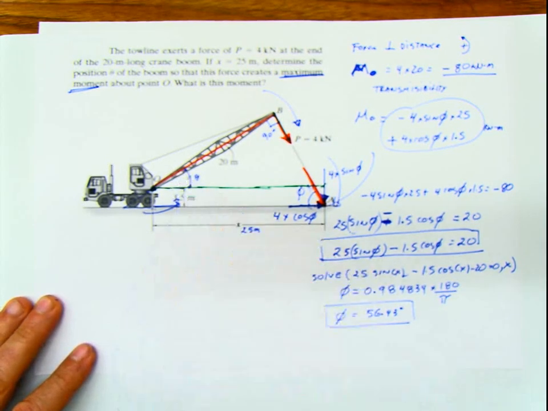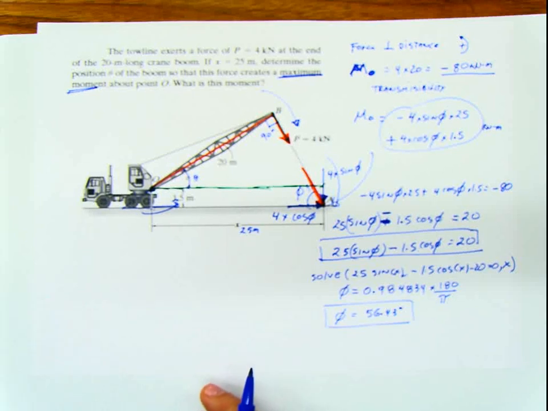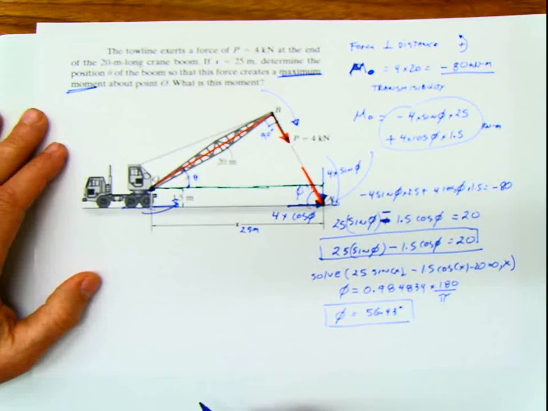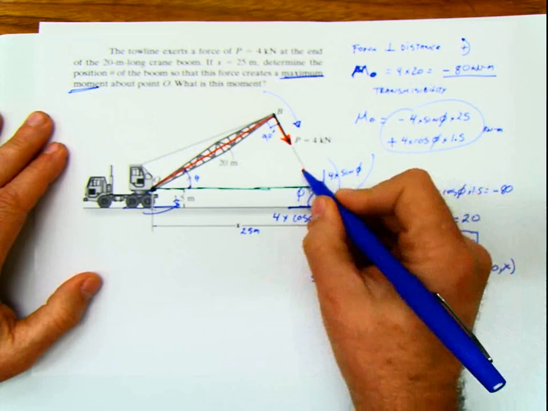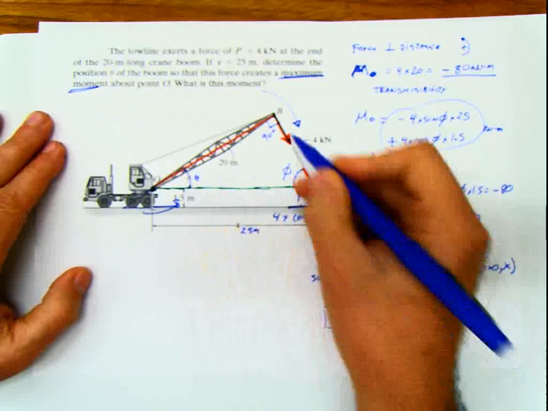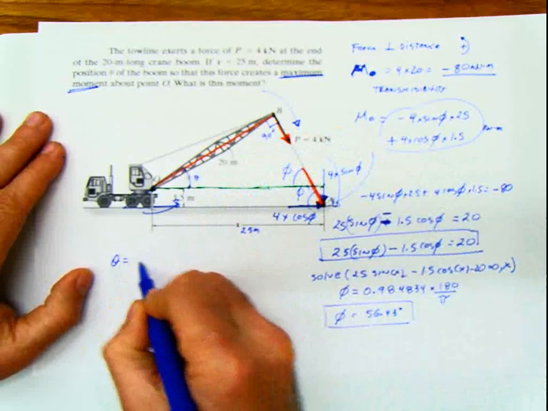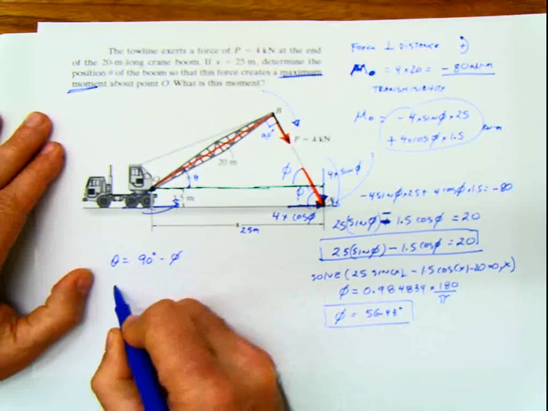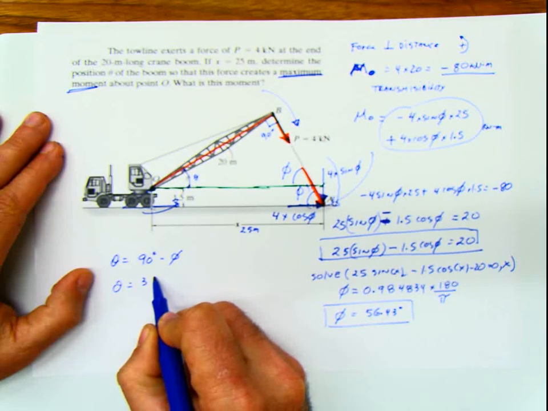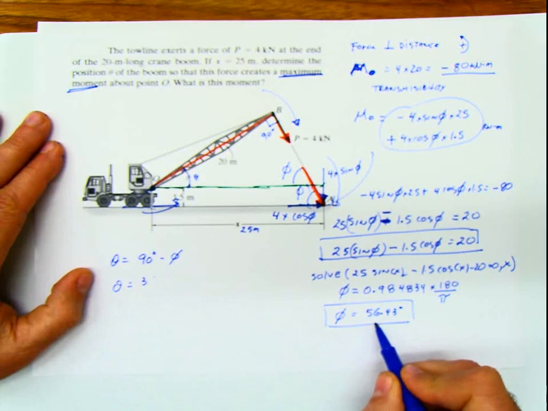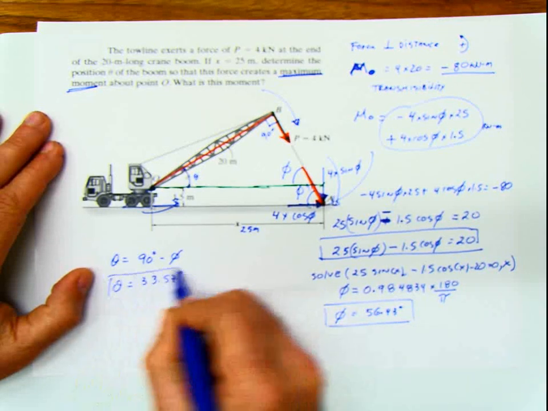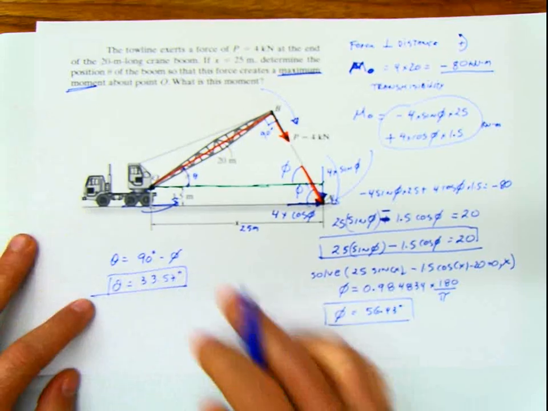We're looking for this angle alpha here. And how do we get that value alpha if we're looking for zeta, if we have the value phi? Well, no big deal, because if this is phi, this is phi also, right? And I know this is 90 degrees, and this is theta, and this is 180. So theta actually has to be 90 degrees minus phi, and theta has to be 33.57 degrees actually. And that's the angle that we're looking for.